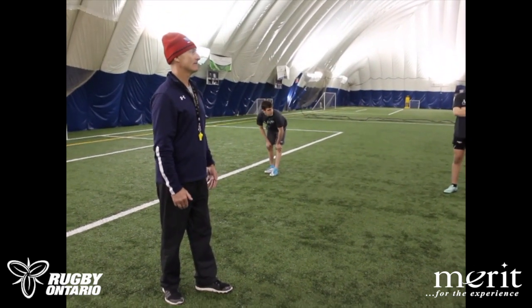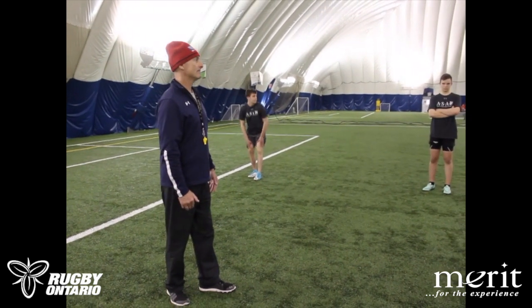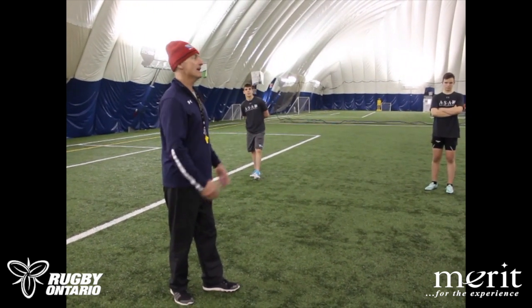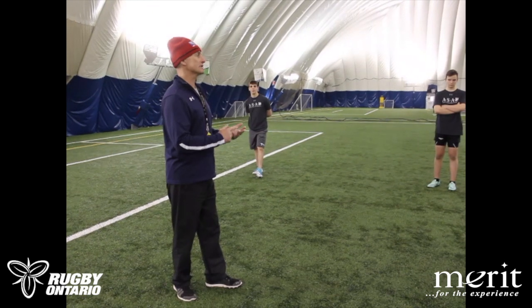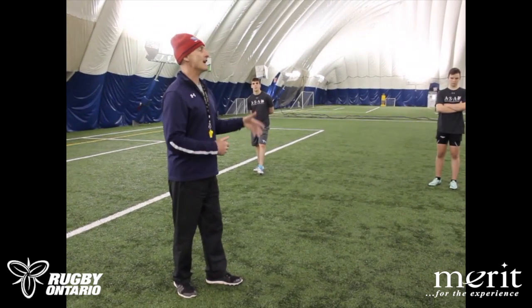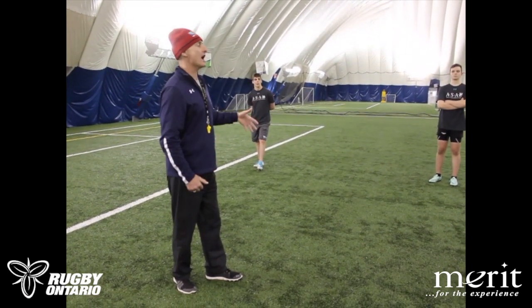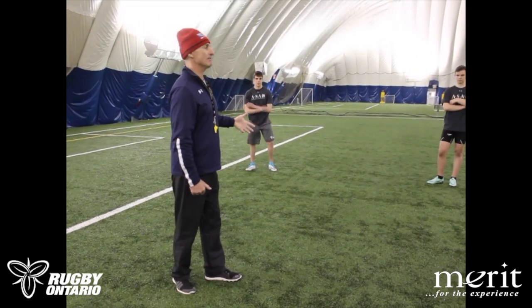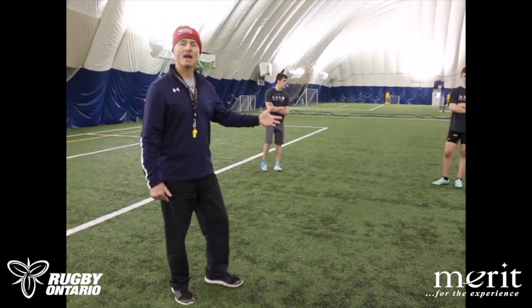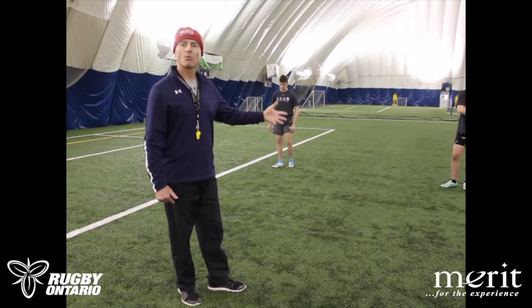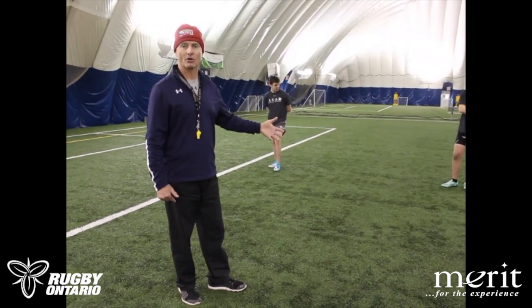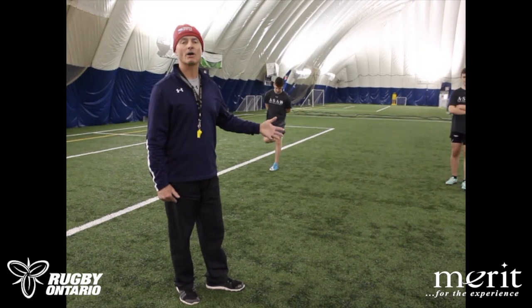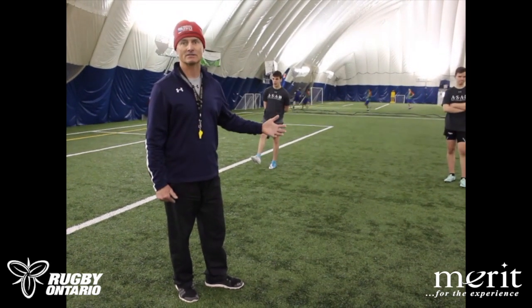Allows our line speed to go a lot better and put them under a lot more pressure. Yeah, awesome, buddy. Because RAP equals line speed. The faster we can realign and organize, get width in our defense, the better we can be. So we're just going to show you an exercise now that works on our realignment and organization. This is just a warm-up, and we would do that at the beginning of a defensive practice.